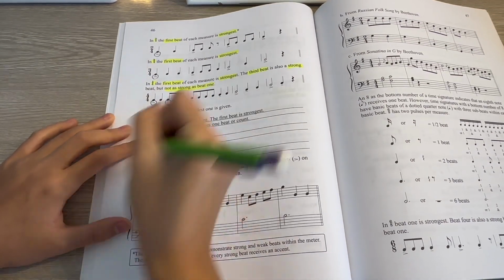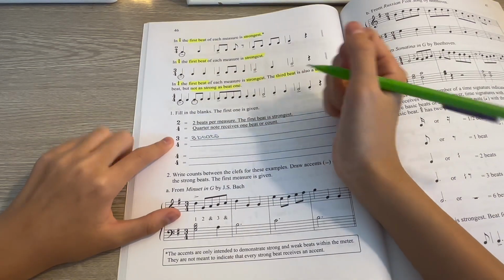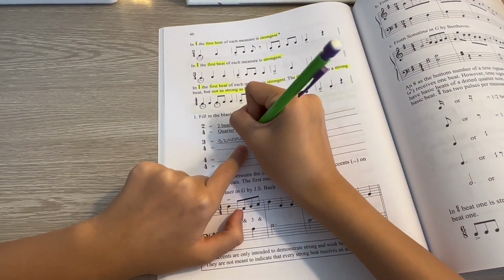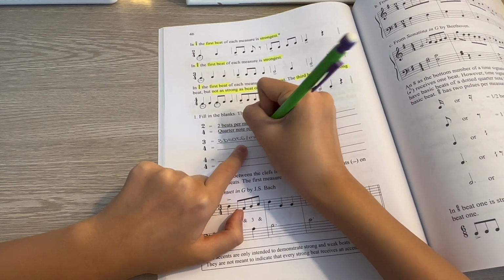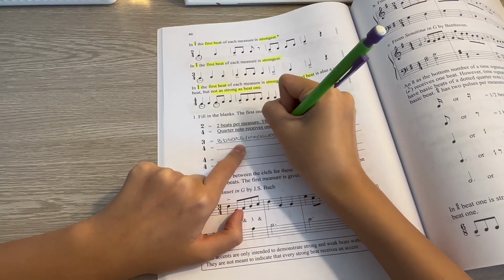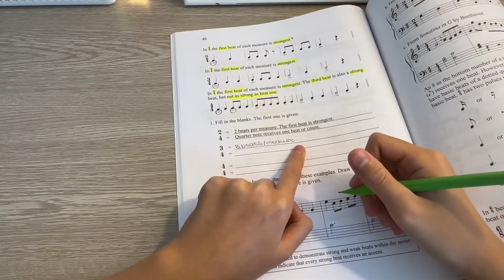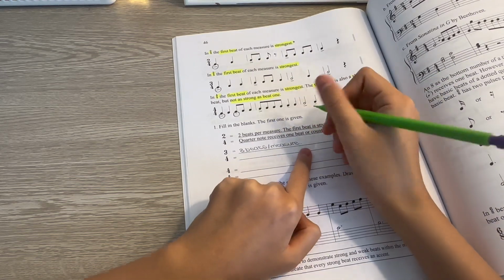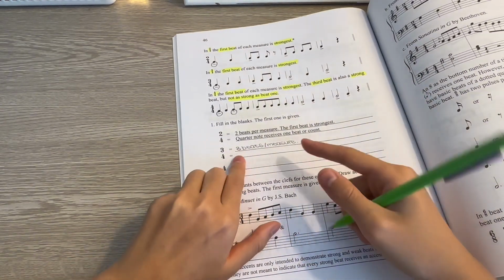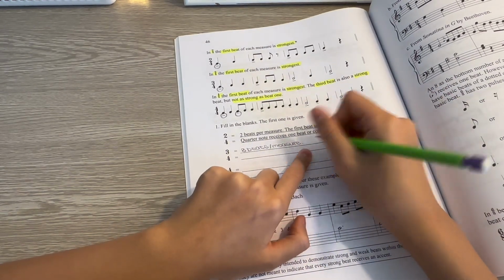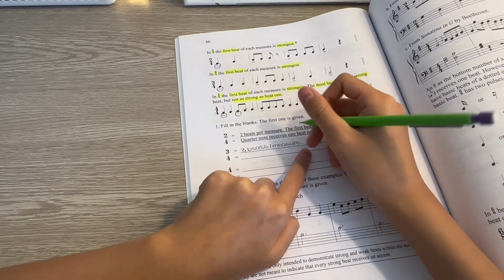Let's write it out. So here we notice there's a 3 on top, so it's 3 beats per measure. This can kind of represent 3 beats per measure, and the first beat is strongest in 3/4 as well.